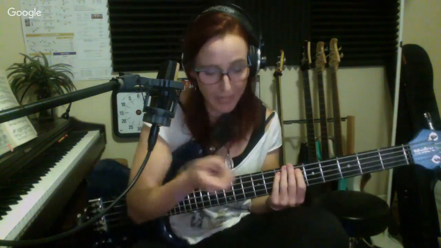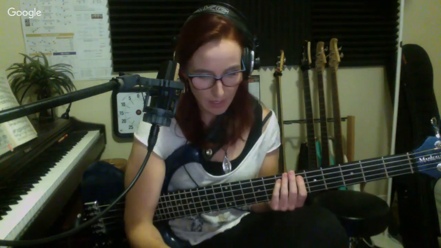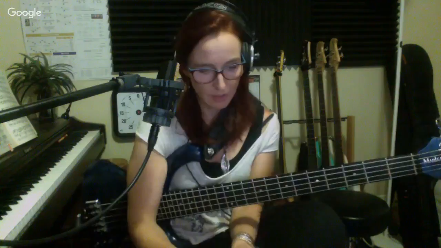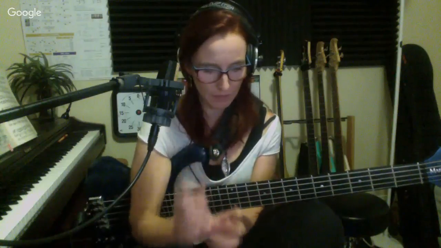And it gives you a springboard for a variety of ideas. And if you want to analyze what's happening, it's great to keep the rhythm separate from the notes.